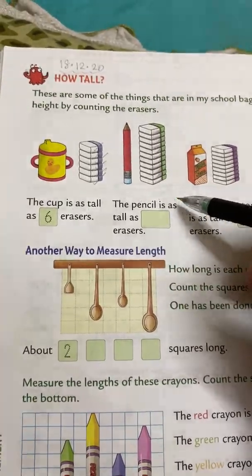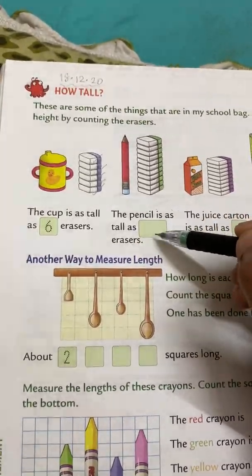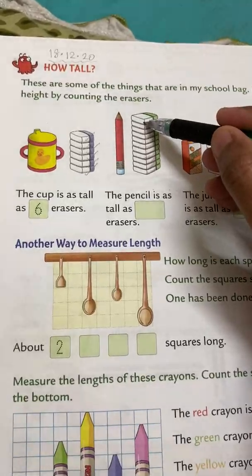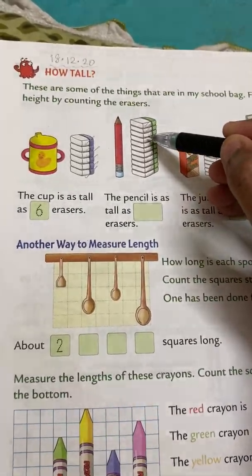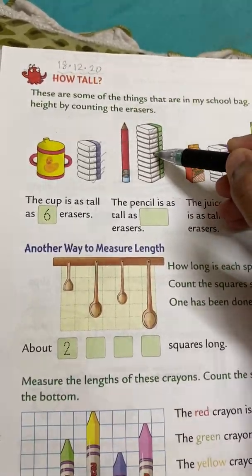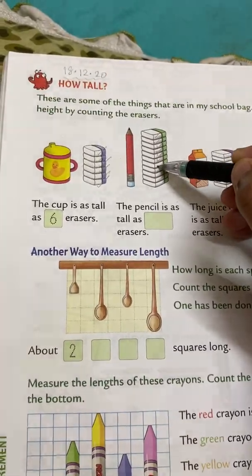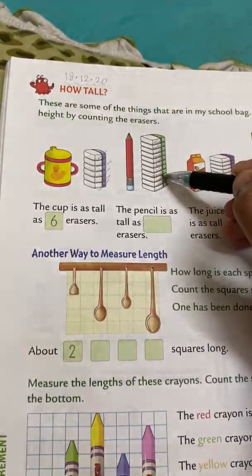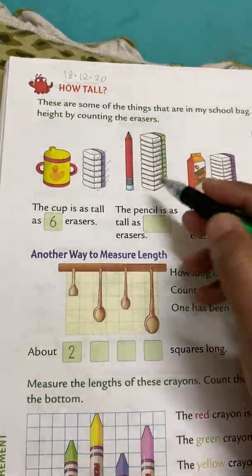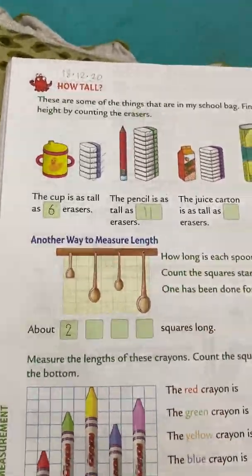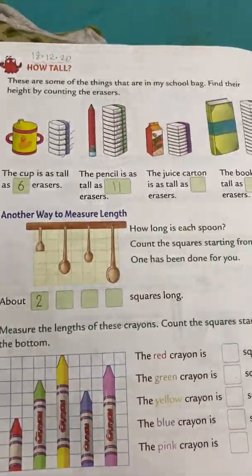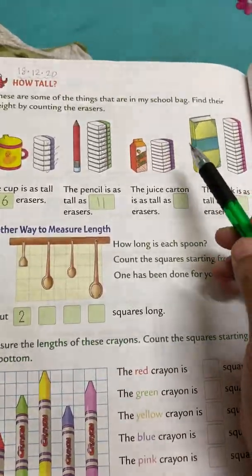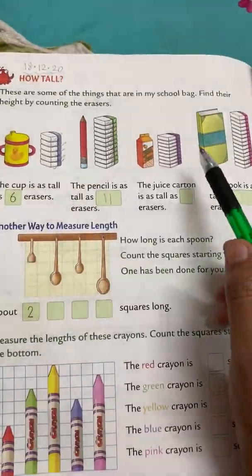The pencil is as tall as dash erasers. Let's count. 1, 2, 3, 4, 5, 6, 7, 8, 9, 10, 11. How many erasers? 11. At least 2 sums you are going to write in your copy. I will do one more and this one I'll keep for you.